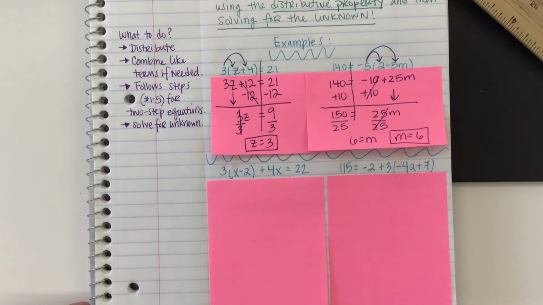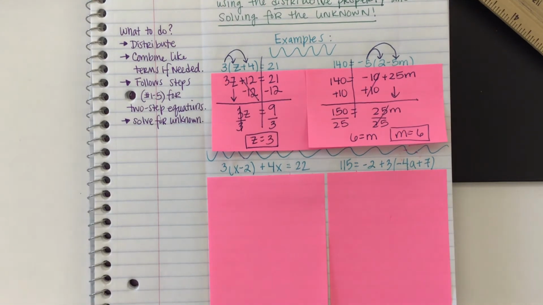Now these problems, of course, look a little bit more difficult. Yes, and they are a little bit more difficult. So you definitely have to be very careful when you are doing your work to make sure that you see everything and don't miss a negative, for example, or don't miss combining like terms, or don't miss a variable, so that you can solve the problem.